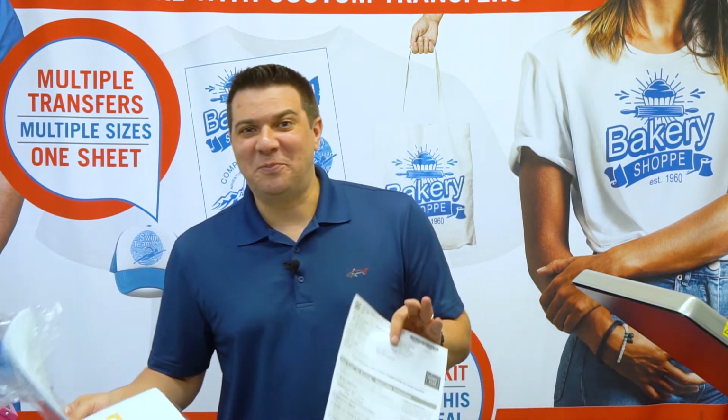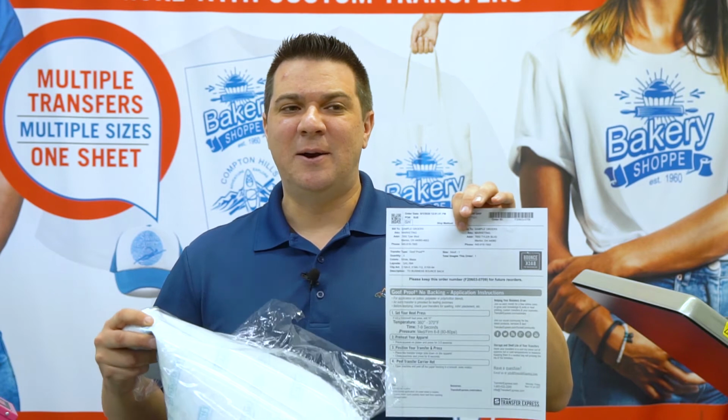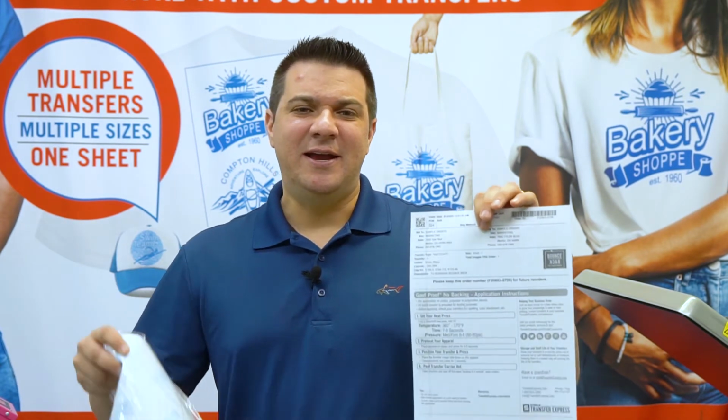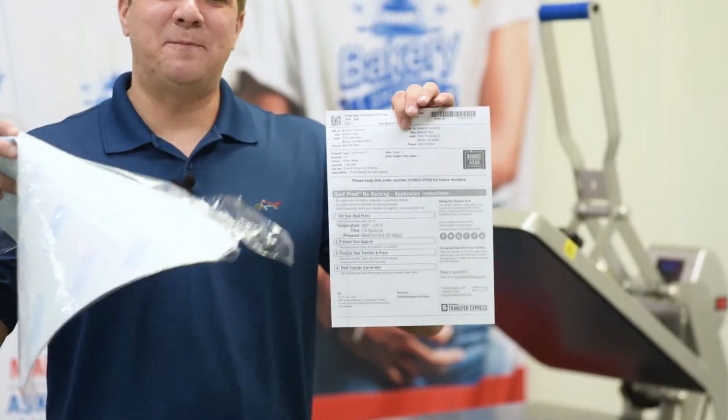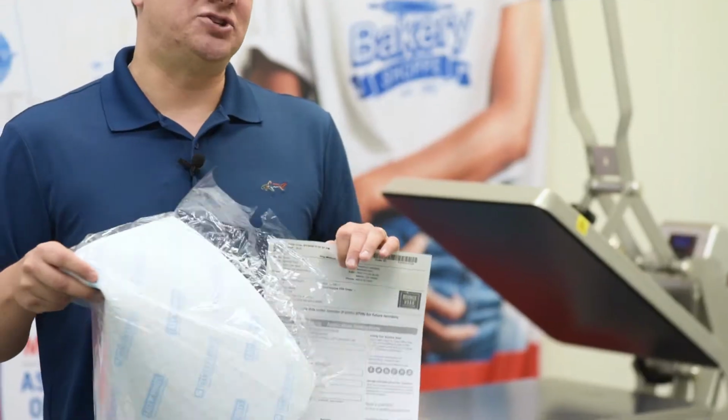So now that you've opened your box, you're ready to start transferring. So what you're going to have here is you open up, and inside is your packing slip. In your packing slip, it has all your information about exactly how to press your transfer. So make sure you follow this. Take a look at it. Ensure that you have the right temperature set, the right time set, the right pressure set. And then once you press it, that you peel it based on the instructions, whether it's a hot peel, a warm peel, or a cold peel.